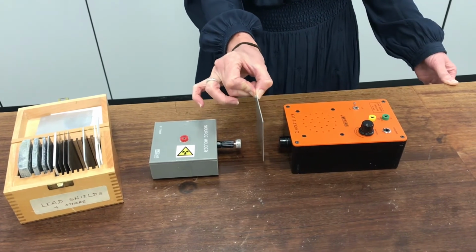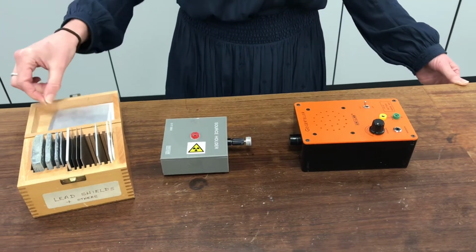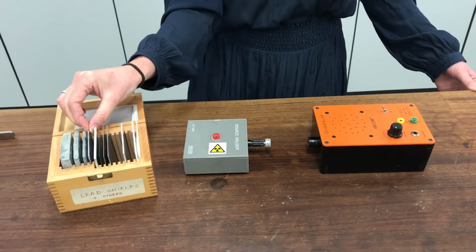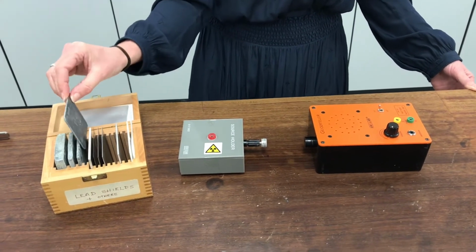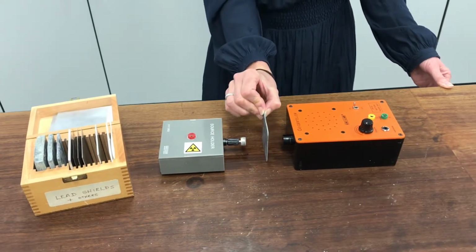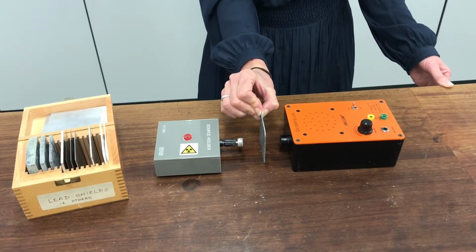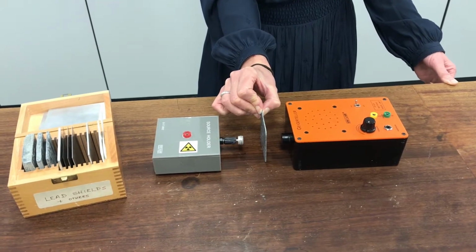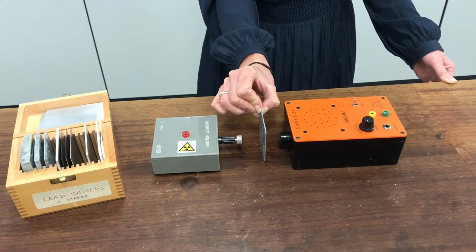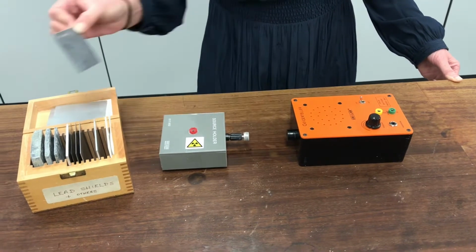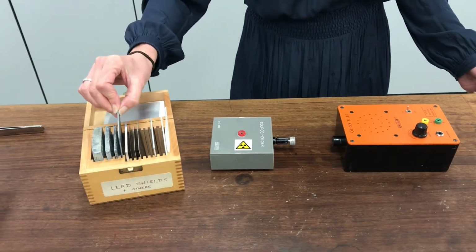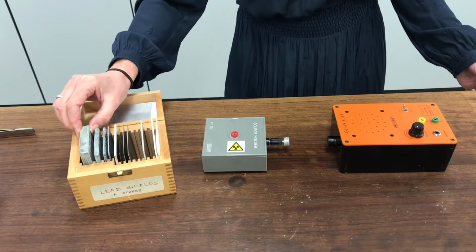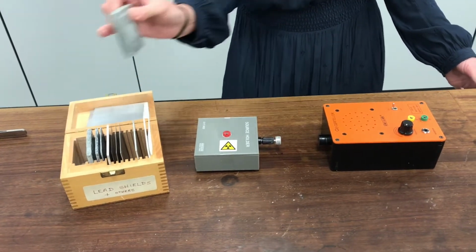See what I mean? It's hard to judge, isn't it? Let's try a piece of lead. Lead's normally really effective at blocking radiation. That very thin piece of lead has been quite effective. I could try again with a much thicker piece of lead and hope that we get almost no counts at all. Here we are.